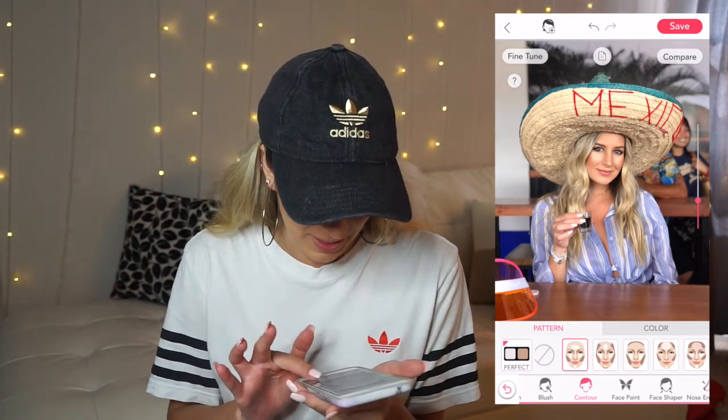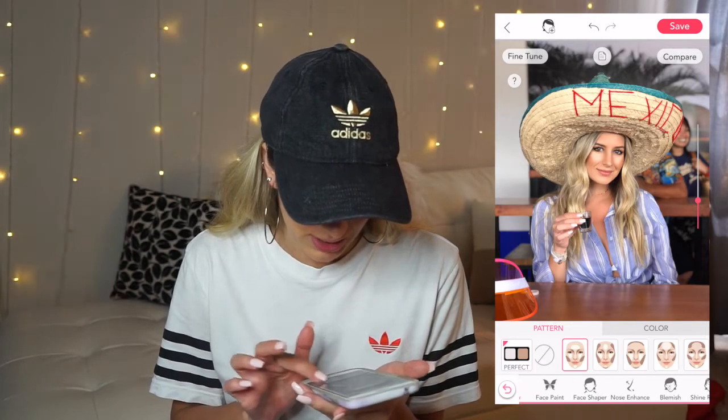So then I go to, let's try eyes. Let's do eye color. You can change the color to make it brighter, which is obviously, that looks stupid. You just have to be careful with these apps because you can make it look too much, like you're trying too hard.